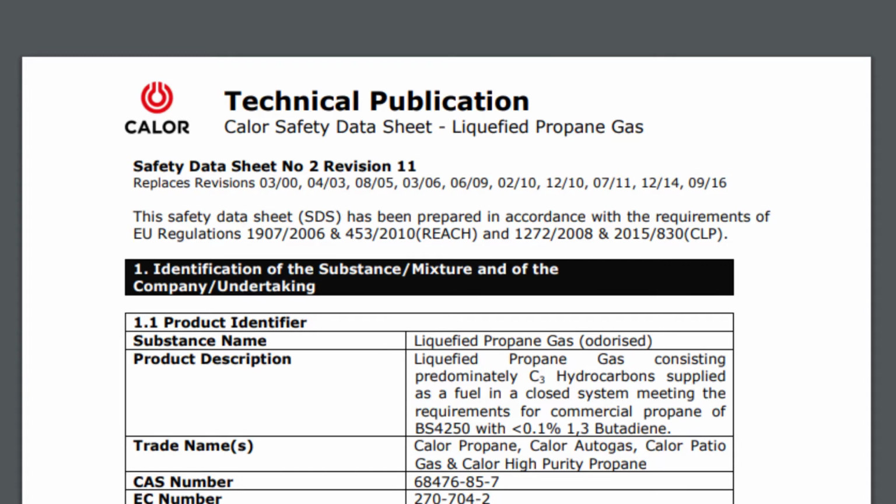So here we have an example of a safety data sheet that's provided by a company that supplies us with liquefied propane gas.